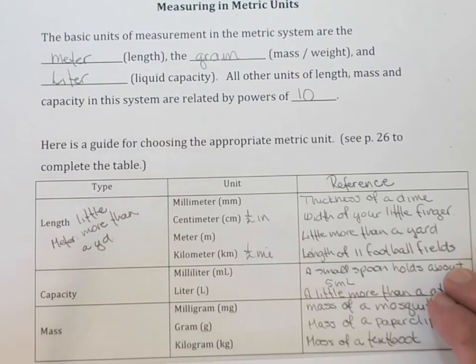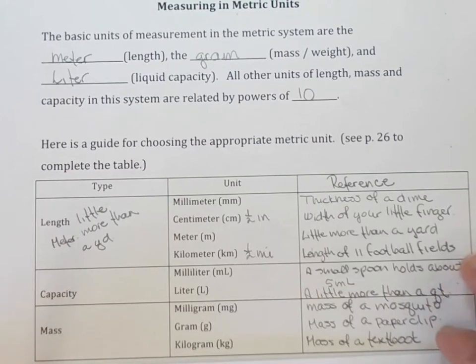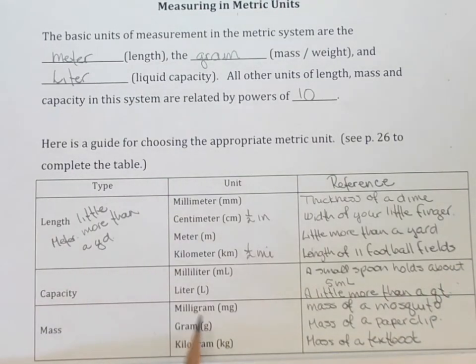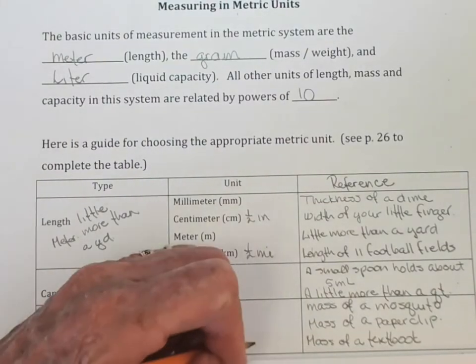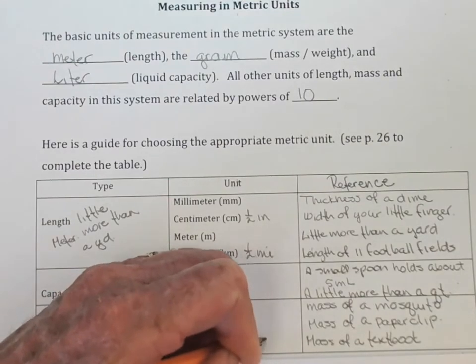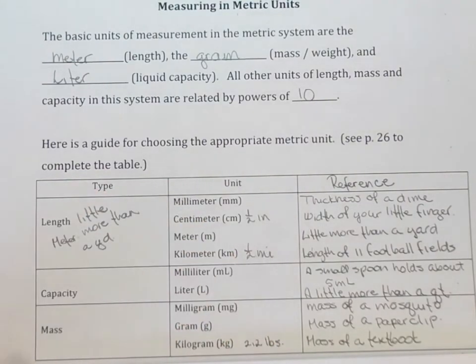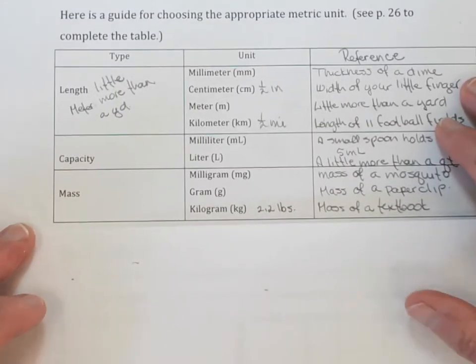Then when we're talking about mass or weight, a milligram is so light, it's like the mass of a mosquito. And a gram is like the weight or mass of a paper clip. So these are very small measurements. And then a kilogram is about the mass of a textbook, and it's about 2.2 pounds, just to give you some sort of idea.